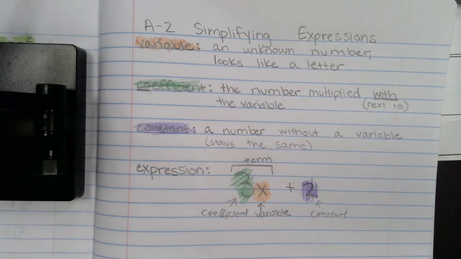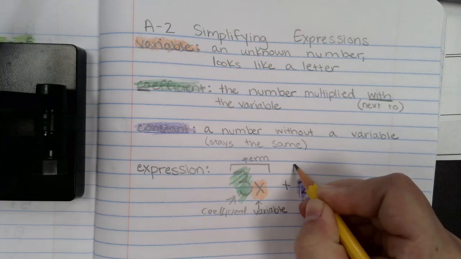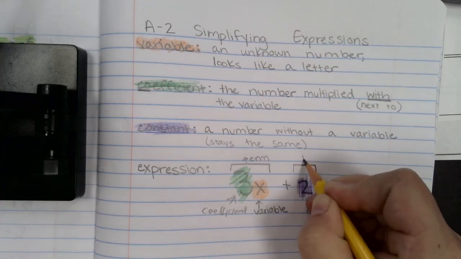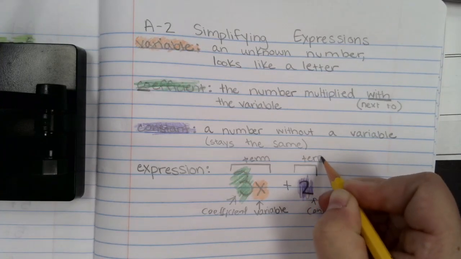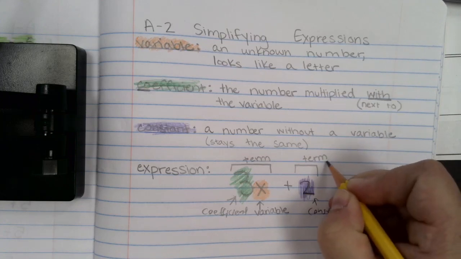All right, and what else would be another term? What's another part to this? Plus 2. Good, the plus 2, or just the 2 really, is a term. The plus is what we call an operation. So a term, which means part.